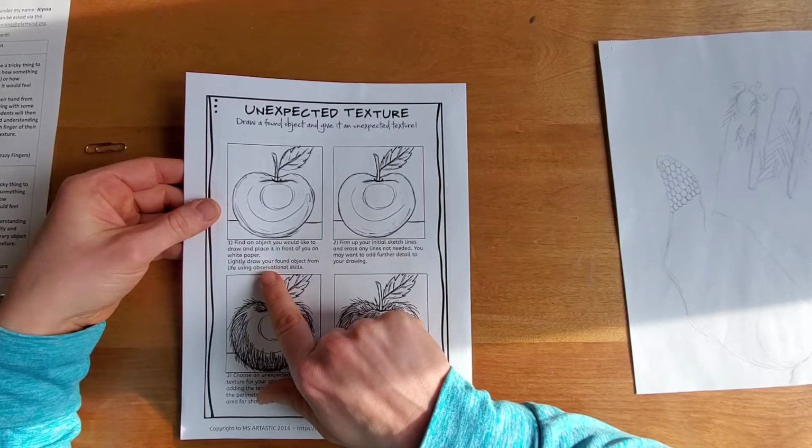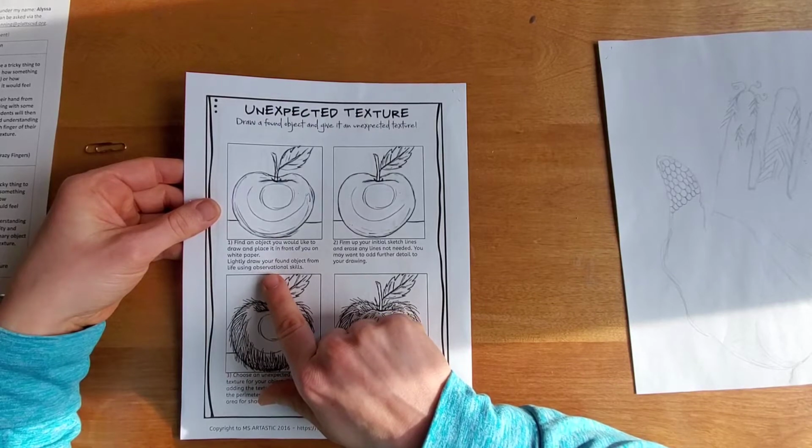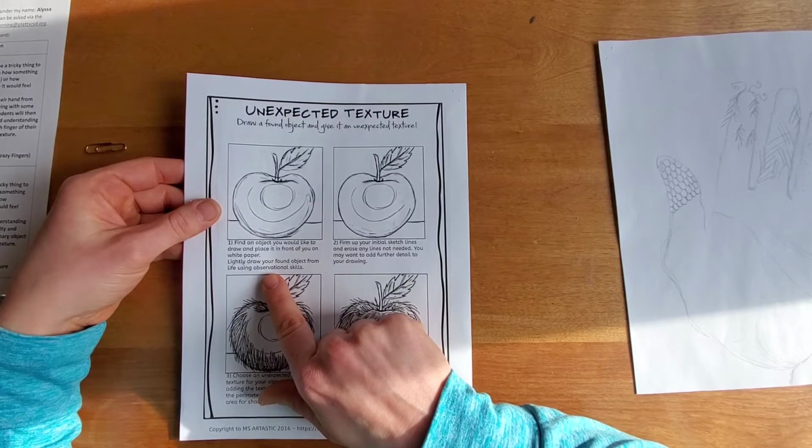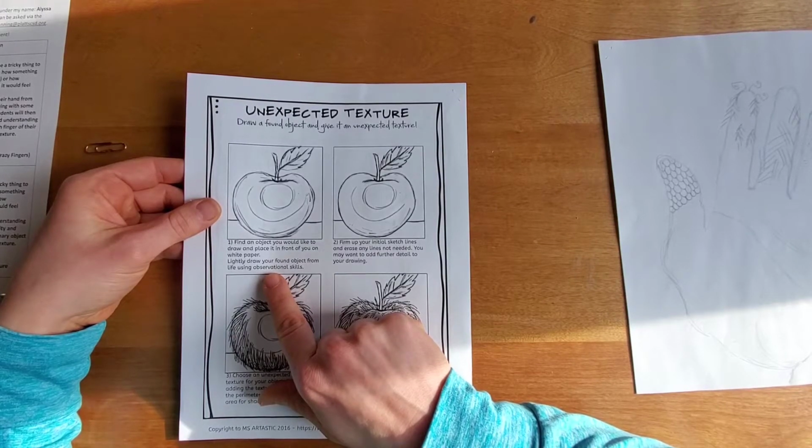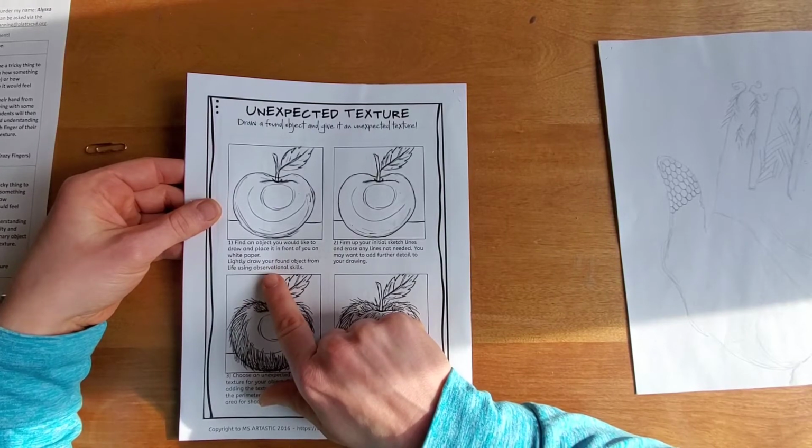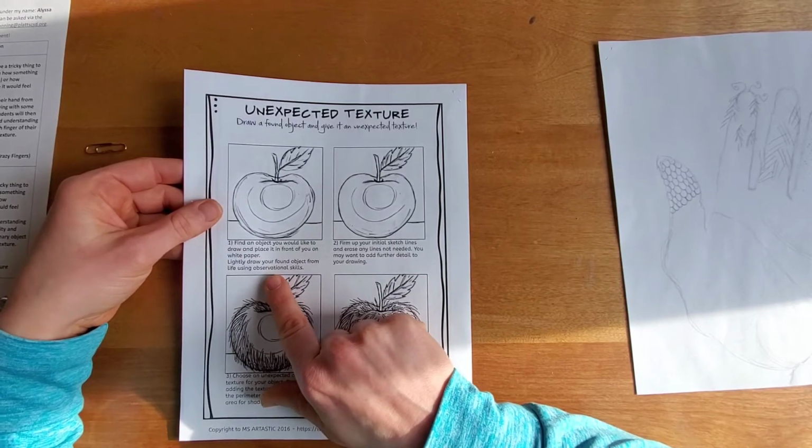So 1, find an object you would like to draw and place it in front of you on white paper. Lightly draw your found object from life using observational skills. That means I want you to actually find an object, put it on a piece of paper, and then look at it, think about it, then draw it. Observation is just a big fancy word for looking and thinking about something.